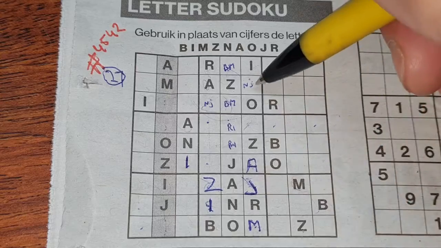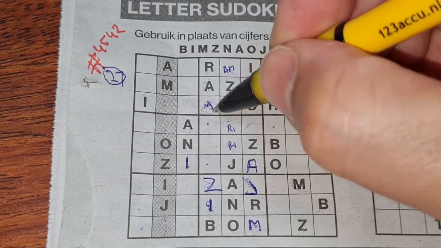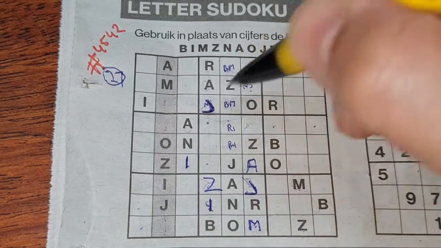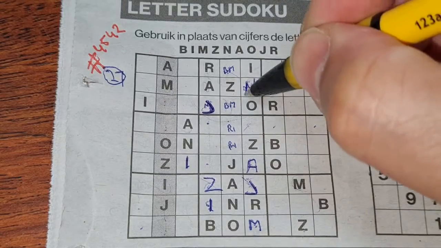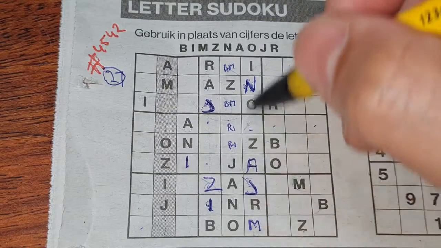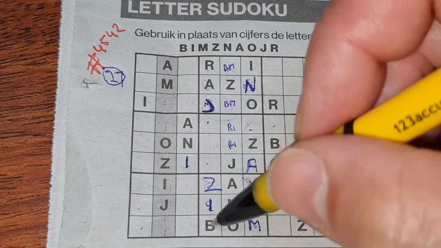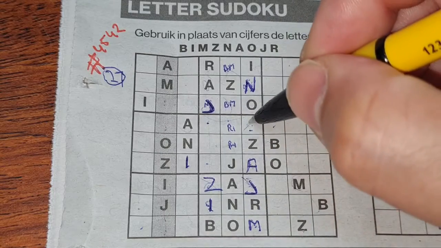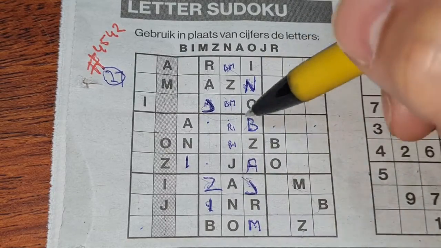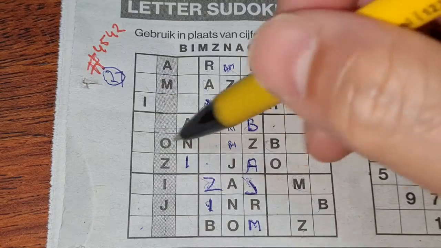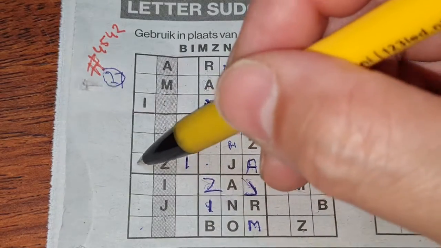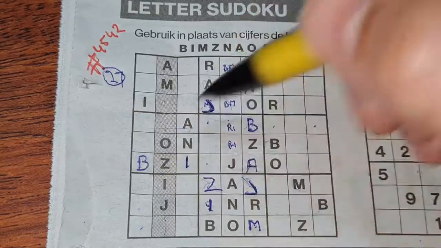Now we have a J there, so this box can't be J anymore. That box should be a J, and this box should be an N. One box left in this column, for the letter B, which is missing here. B in this row, B in the middle row, so the row below, the only place left for the B should be there.